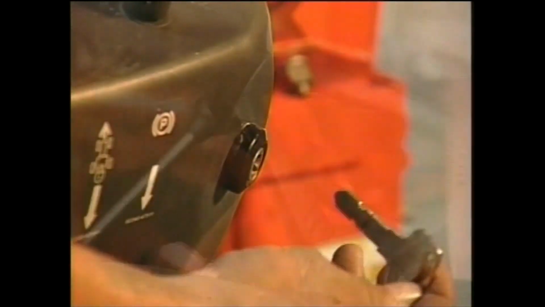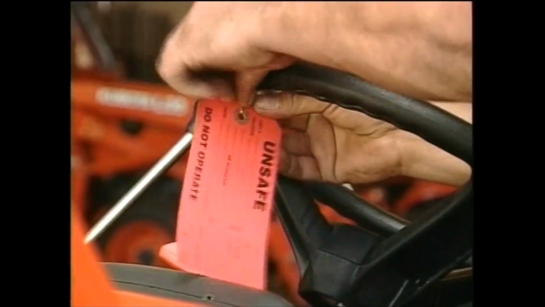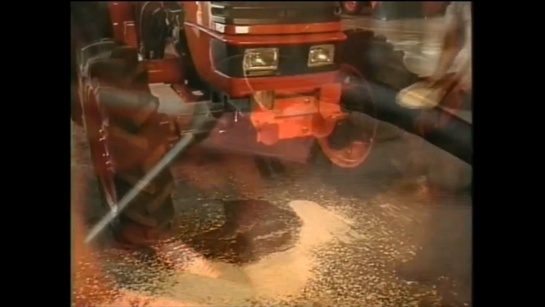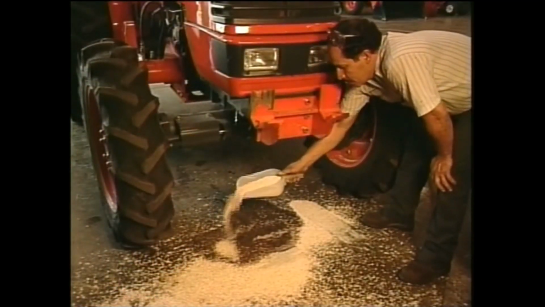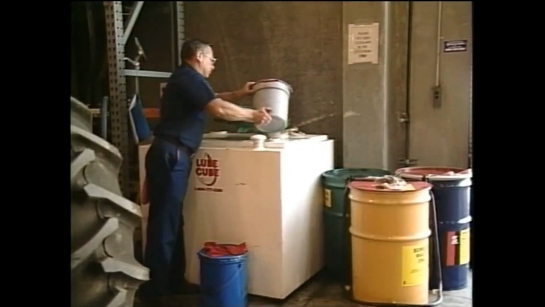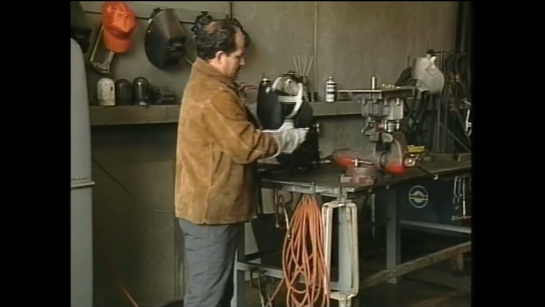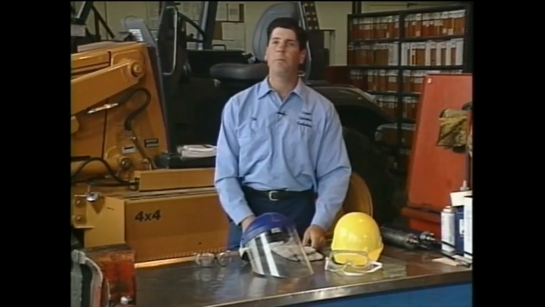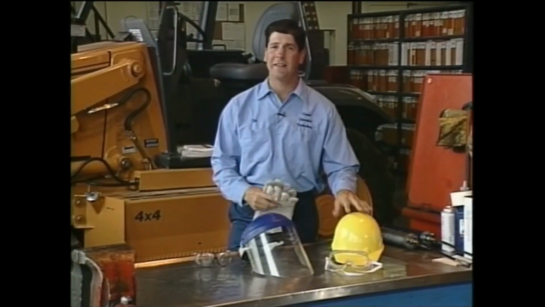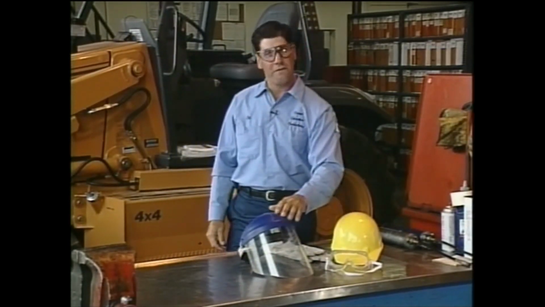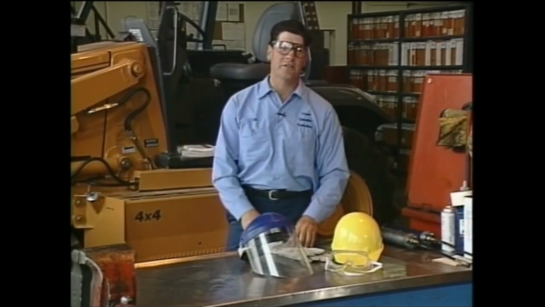Always remove the key and place a warning tag on the steering wheel so no one will start up the machine while it's being worked on. Always clean up spills immediately. Always properly dispose of used oil. Always wear protective clothing. Whenever appropriate, always wear a bump hat, gloves, safety glasses, goggles, or a face shield that meets ANSI standards. Stop the video here.